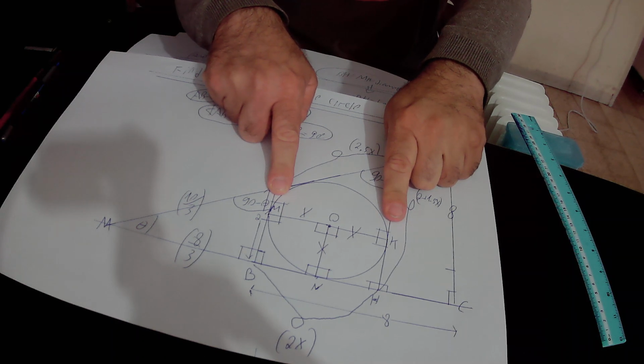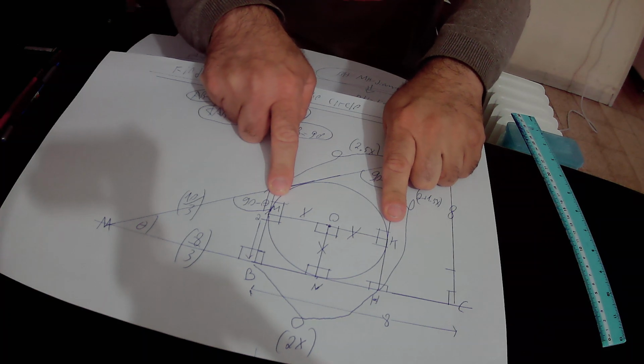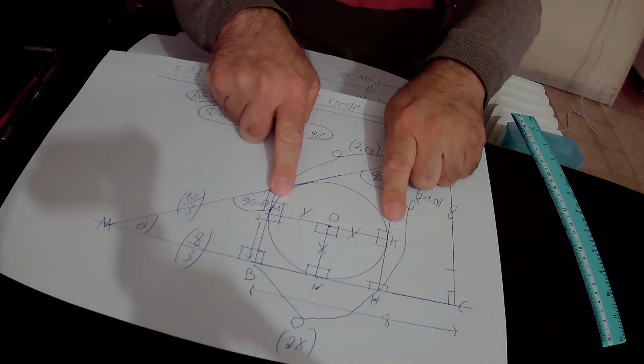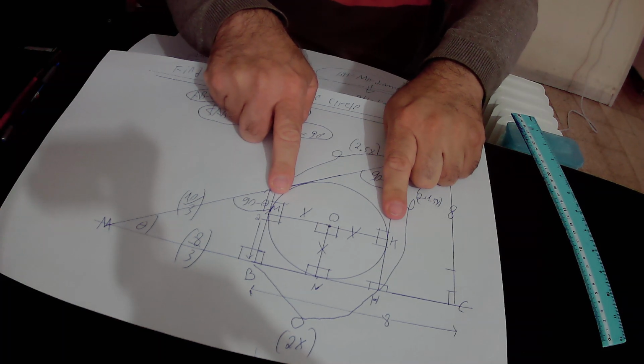Repeat again, angle MOK equals 180 degrees. Any angle that is equal to 180 degrees must be a straight line. Therefore, MOK is a straight line. If MOK is a straight line, then it means that MK is also a straight line. So the straight line MK touches the circle at points M and K, therefore MK is a chord.